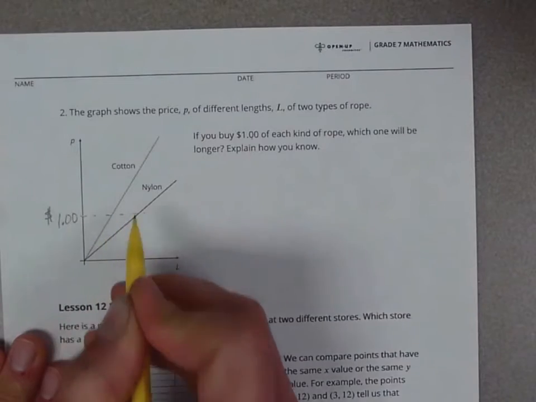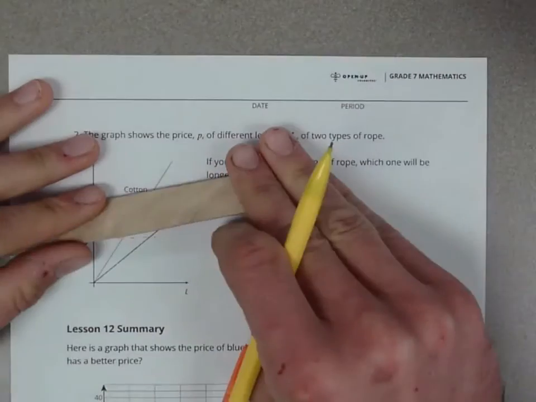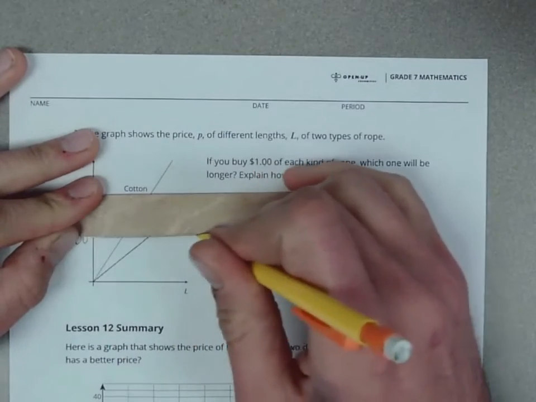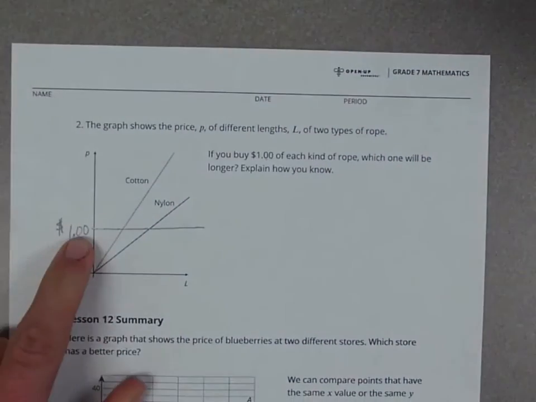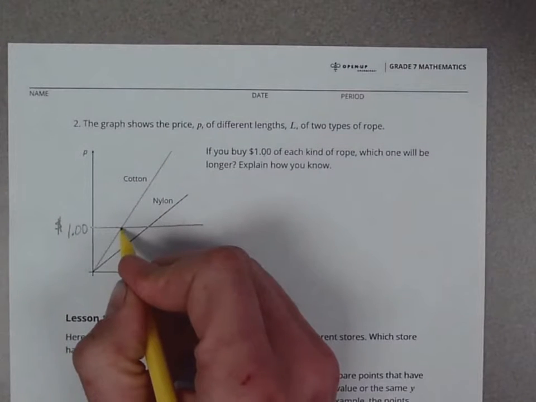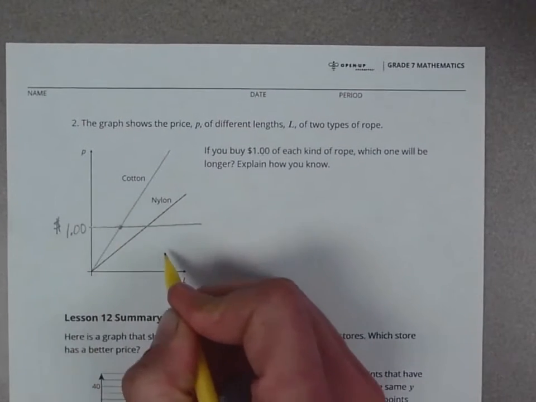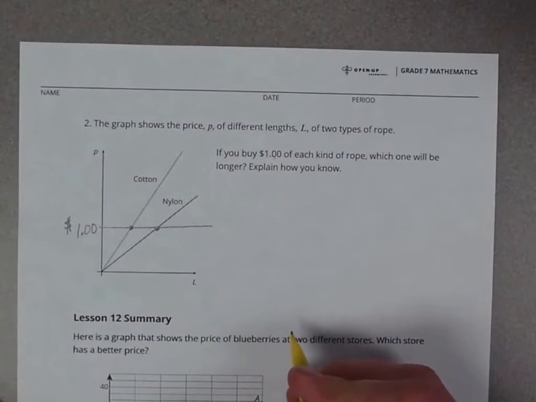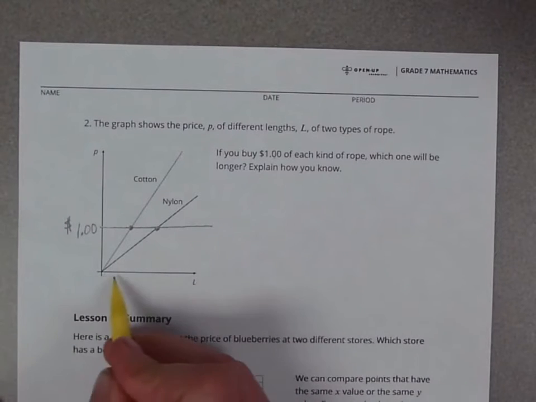So if I spend $1, Anselmo, check this out. $1, and I can draw a straight line across on this. $1 is going to cost this much, because the y-axis is price. Okay, so that's $1. Now cotton, where it intersects the cotton line is right here. Where it intersects the nylon line is right here. So if I want to find length, that's this axis right here, right?